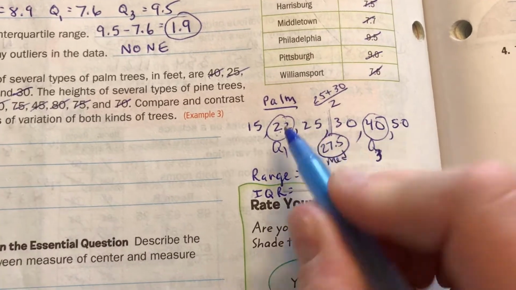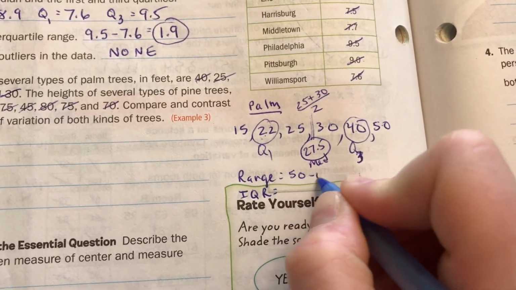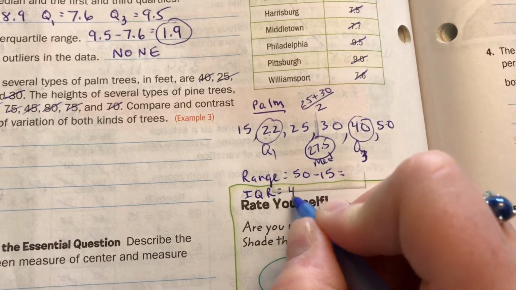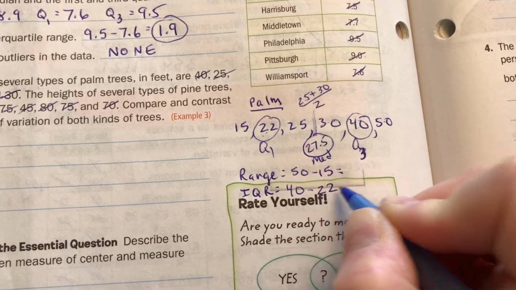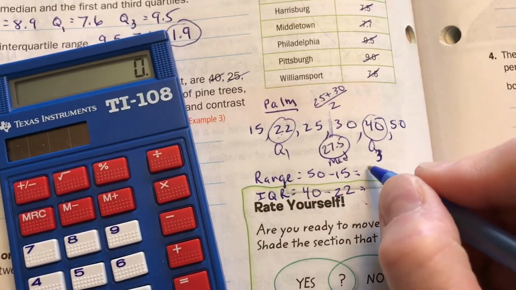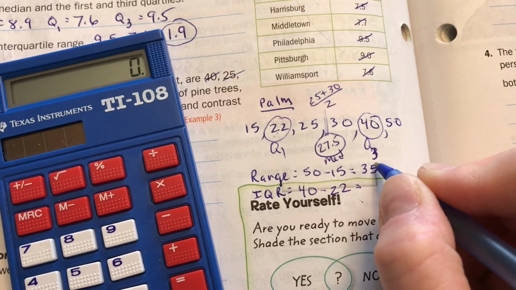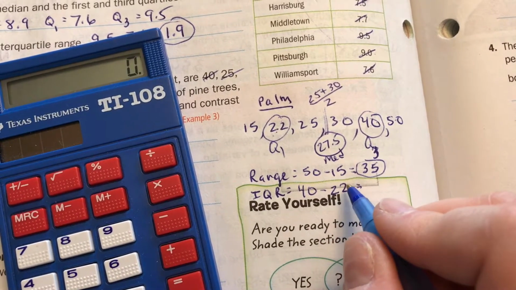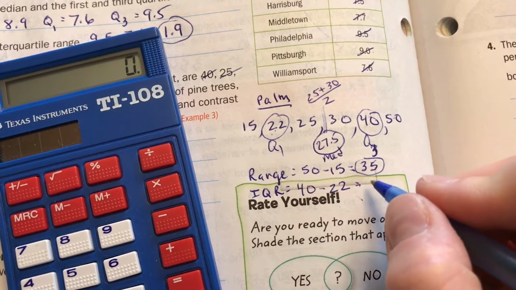So the range is the difference between 50 and 15, and the interquartile range is the difference between 40 and 22. 20, 30, 40, 50, so that'd be 35 for the range. And 22, 30, 40, 8, so 18.